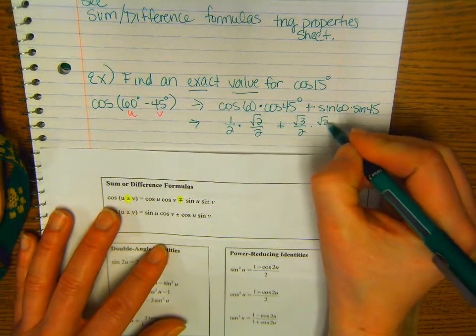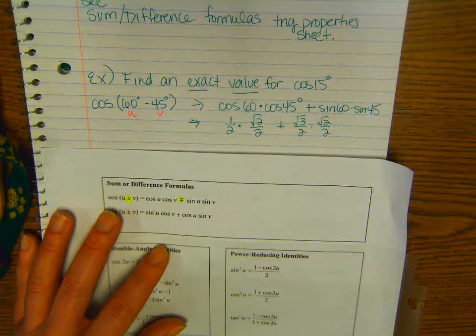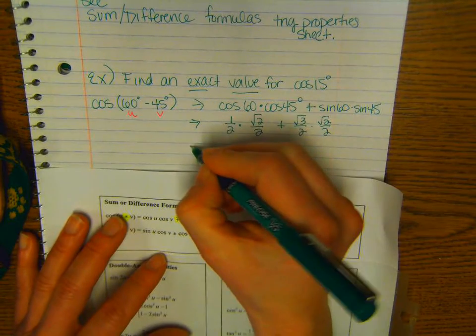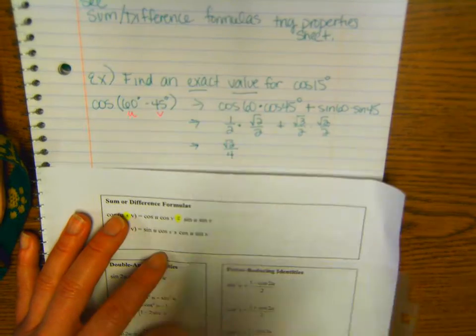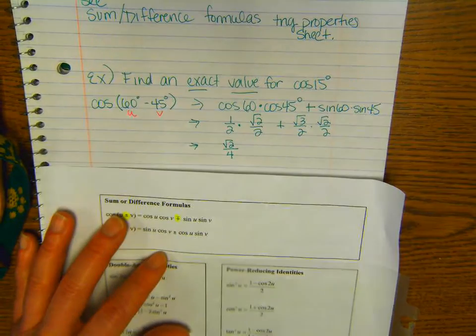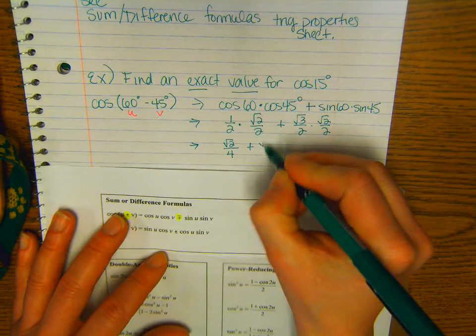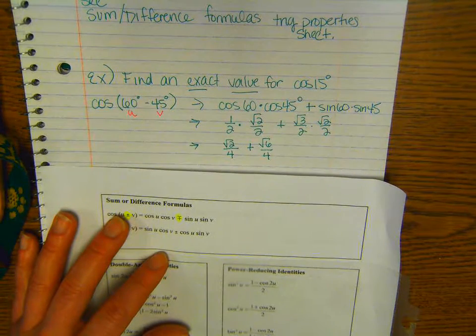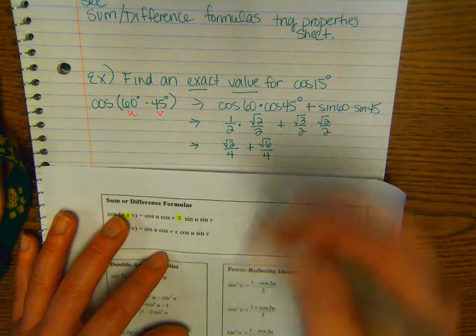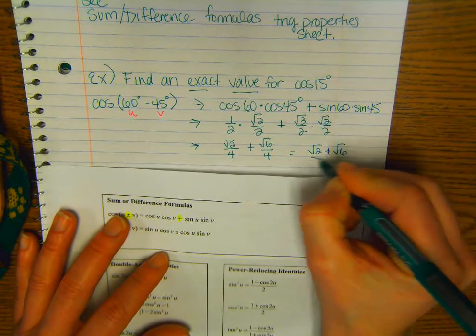Okay, so let's simplify our expression then. This is √2/4. I'm just multiplying my fractions together, correct? And √3 times √2 is plus √6 over 4. And I can write it as one thing as root 2 plus root 6 over 4. And this is my exact value.